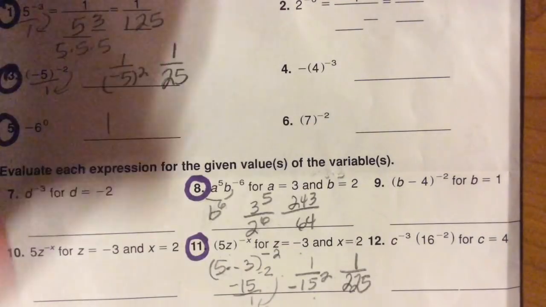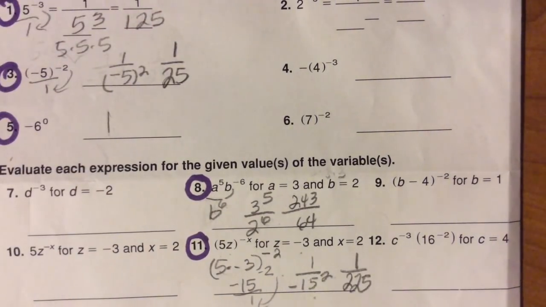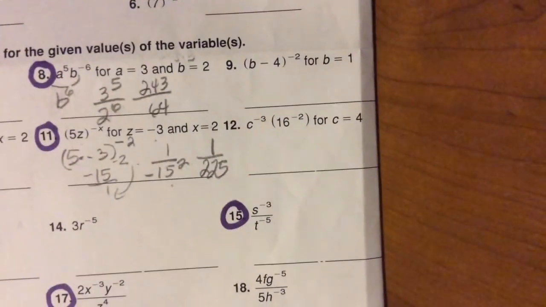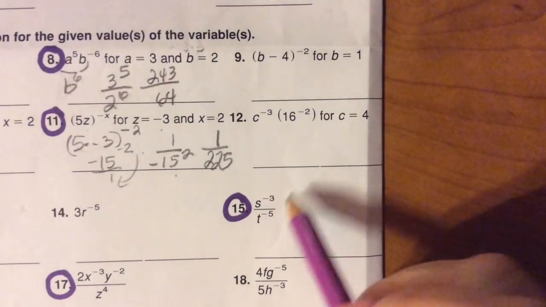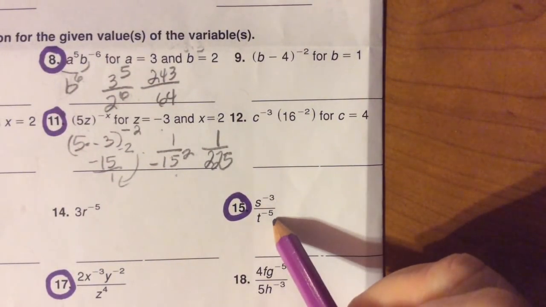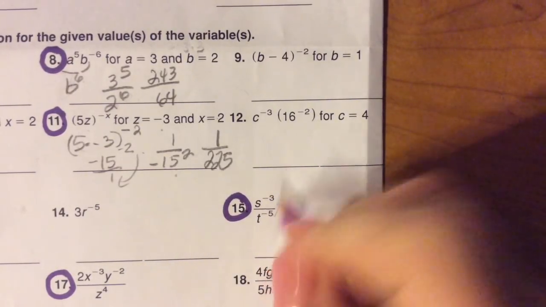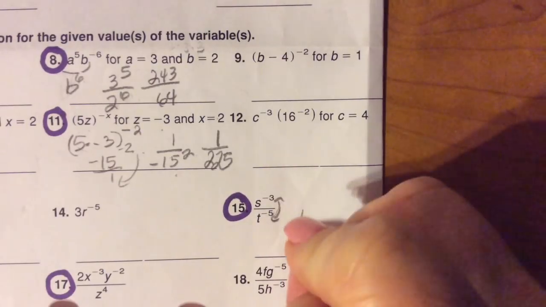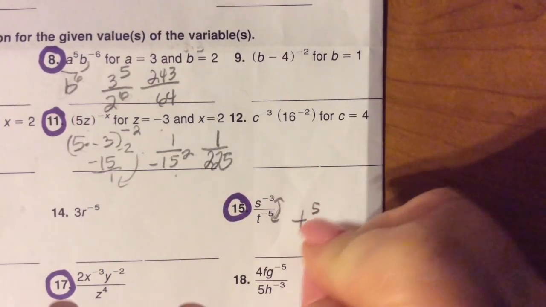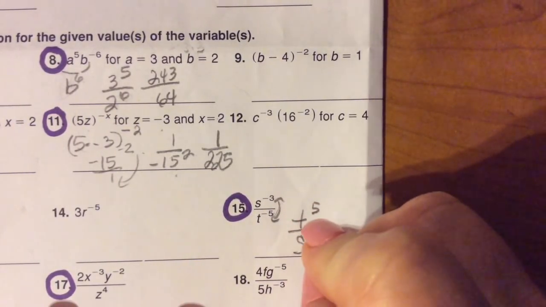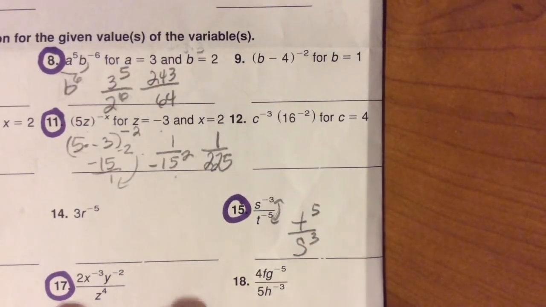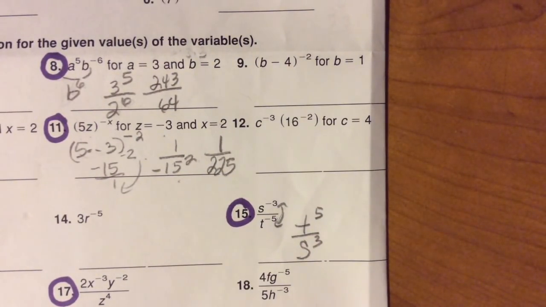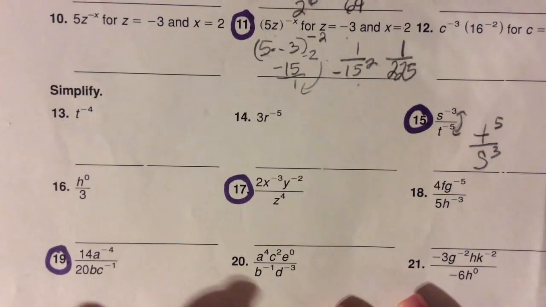Okay? All right, let's take a look at somewhere we just have to simplify. As a number 15. Now, both of these are negative exponents, so that means they're going to flip-flop each other. So this is going to become t to the 5th power over s to the 3rd power. Can't do anything more there, so go ahead and leave it alone.